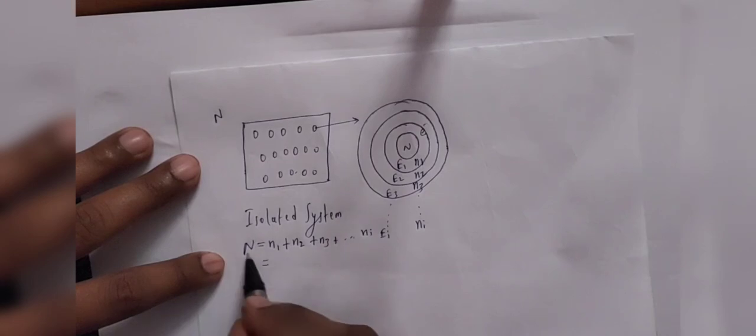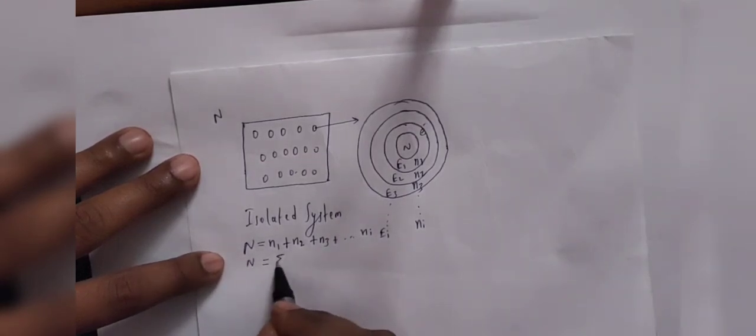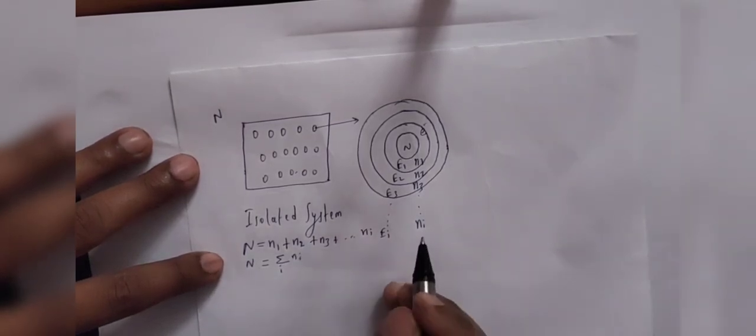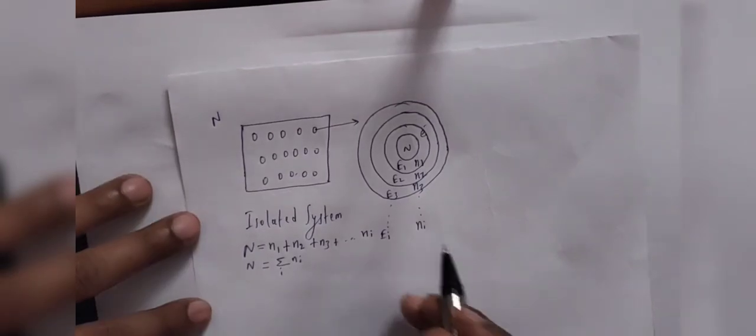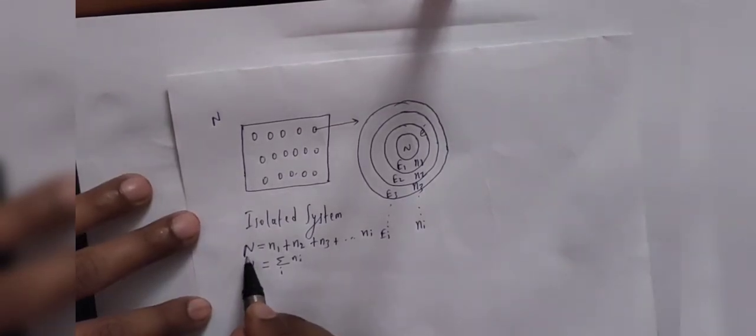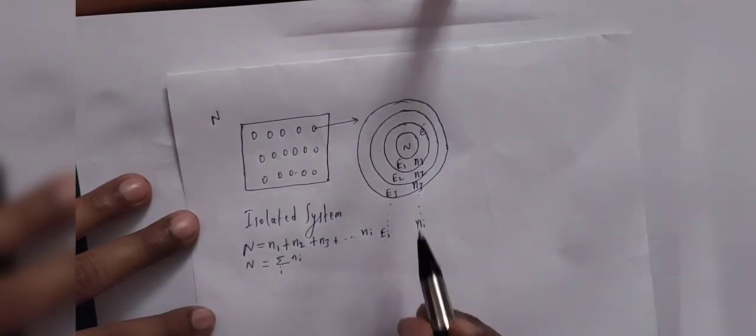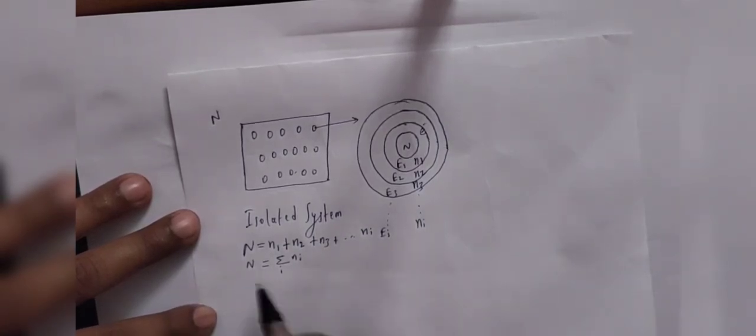Or we can write the total number of particles as the summation over i of Ni. This is the total number of particles.